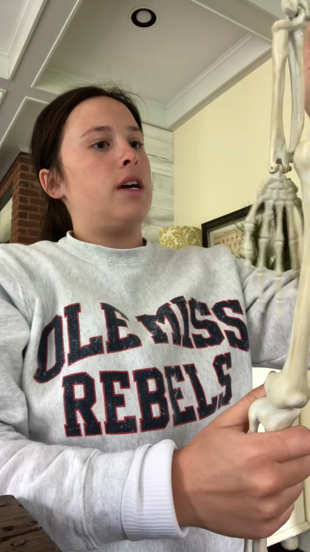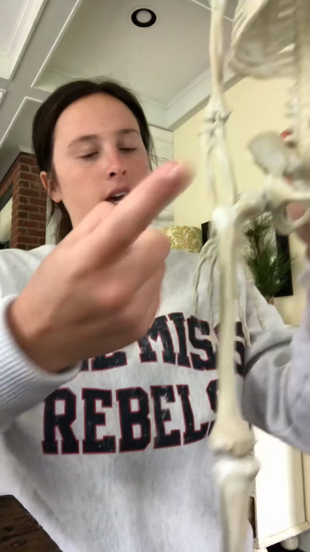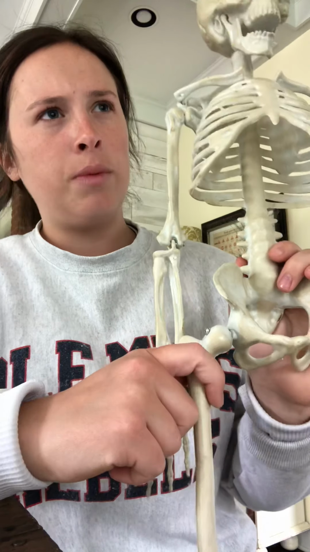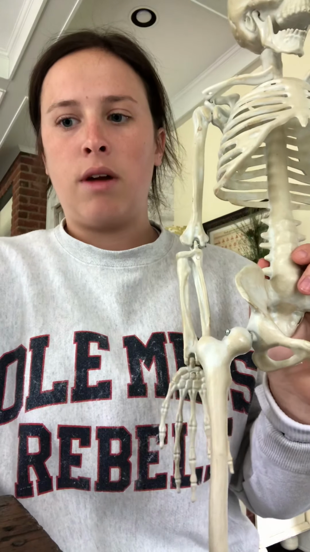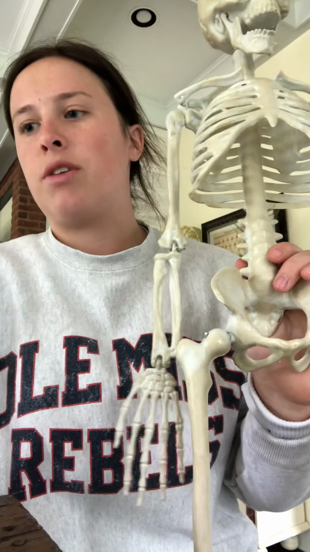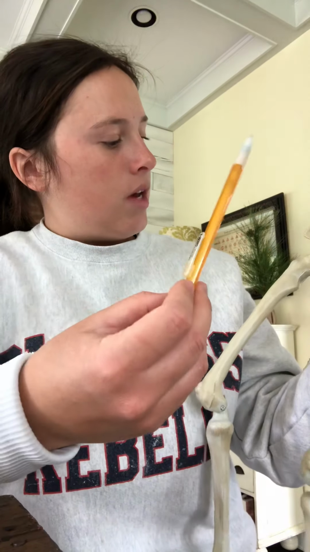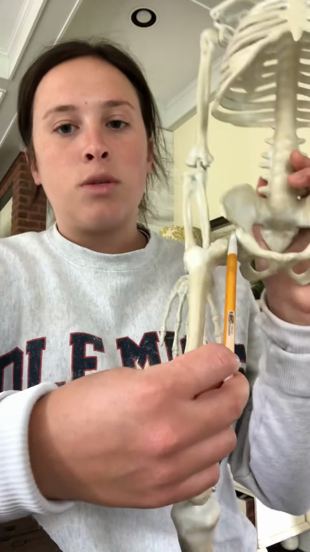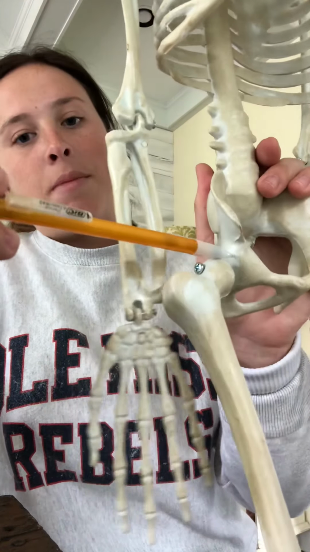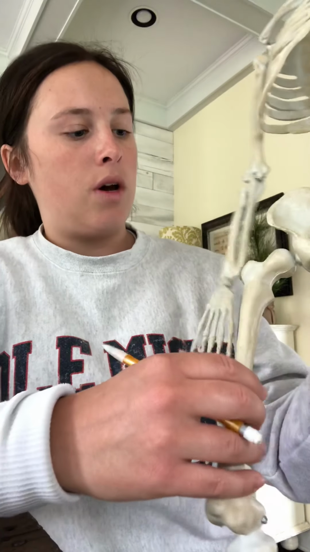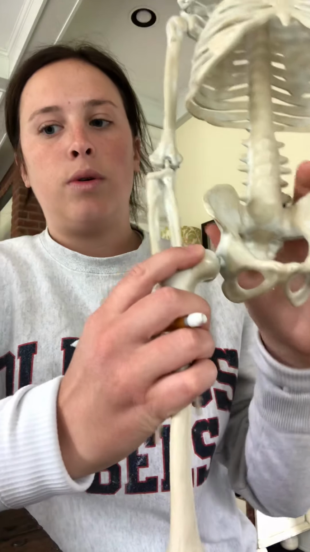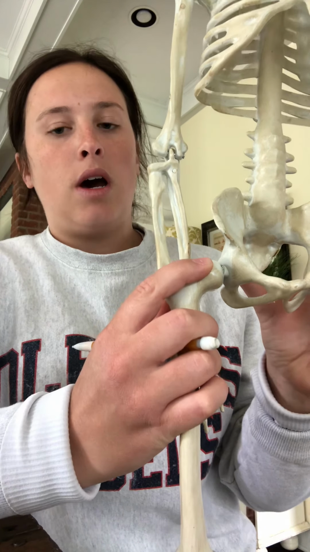So I think we skipped over the hip bone, or did we? Yeah, we definitely skipped over the hip bone. Okay, the hip joint is where the femur articulates with the acetabulum. So this is going to be performing many functions, just as the shoulder joint.